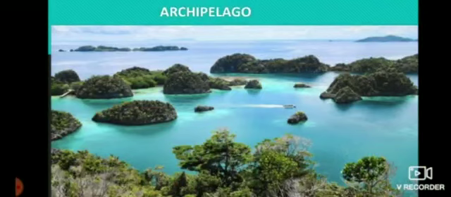What you are seeing here, children? Yes, it is an archipelago. How can we define this archipelago? Let us see. It is a group of islands clustered together. Means a group of islands are present at one place or near to each other. So this is called an archipelago. It means a group of islands. Next, see another landform.